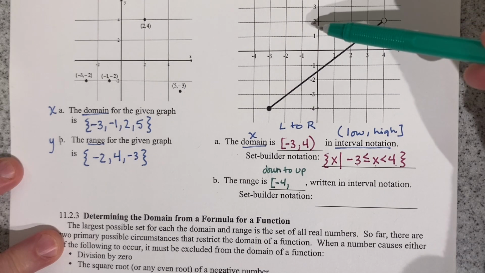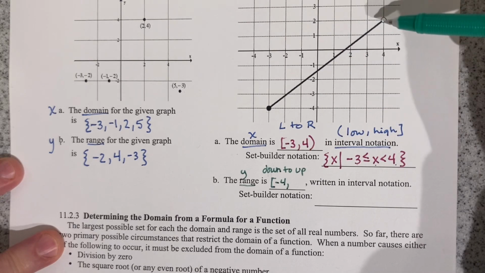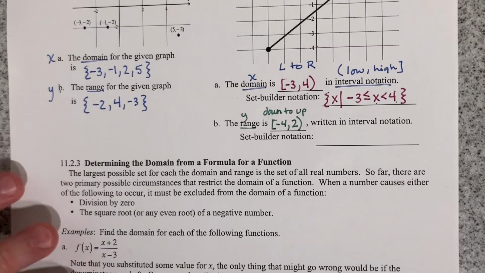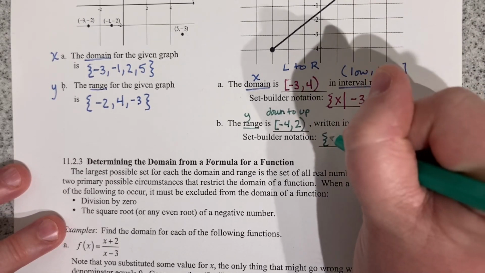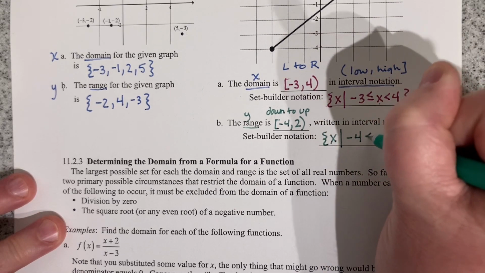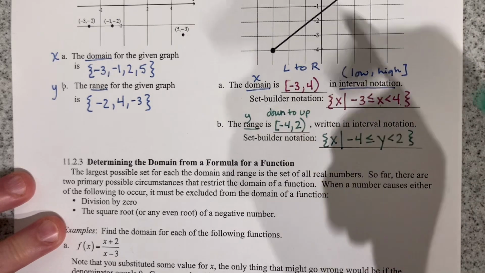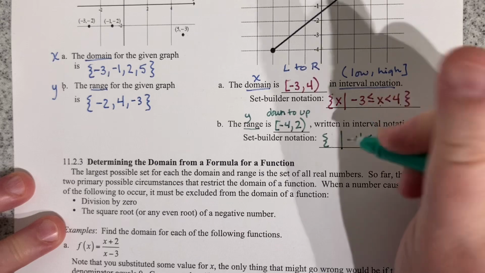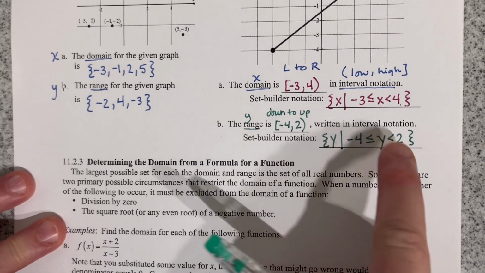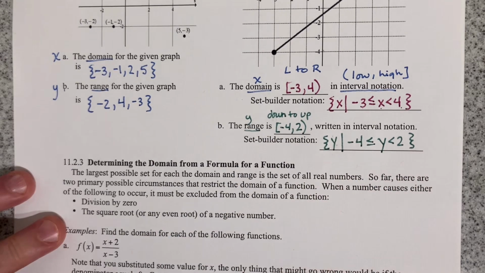Don't look at the x's. If we're doing range, we have to look at just y's. So the highest y value we touch is 2, but we're not touching it, so we use a parenthesis. The set builder notation of this is the set of all y such that, and then we put it in lowest to highest, just like before. I'm going to switch it to y though. Instead of the set of all x, range is the set of all y. As long as these two variables match, it doesn't really make a difference, but this way it's really emphasizing that the range are the y values here.